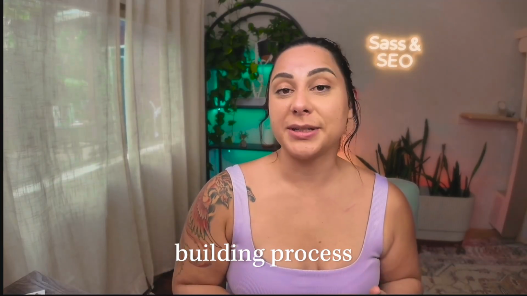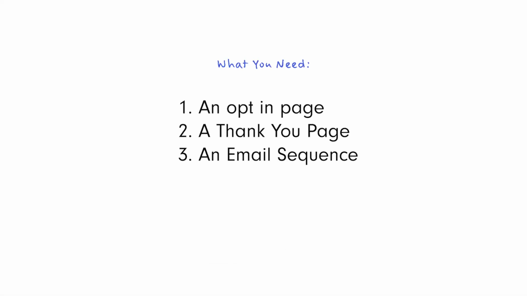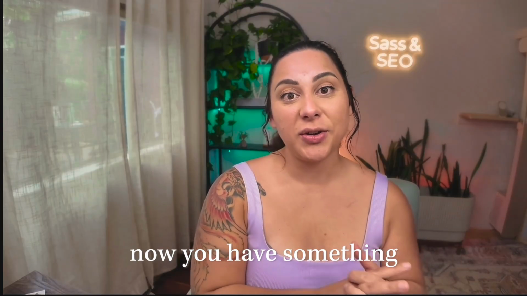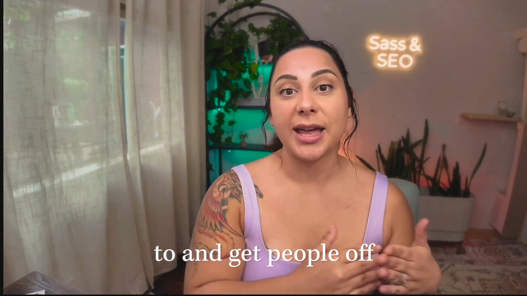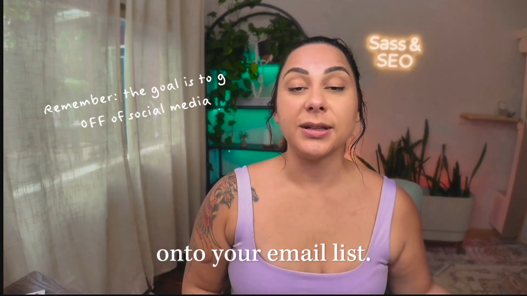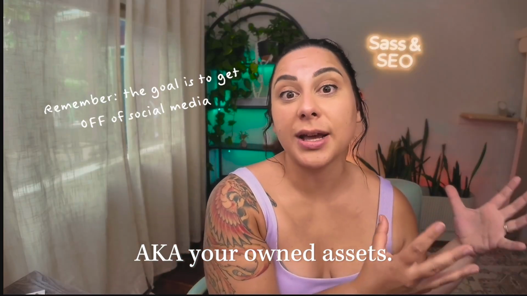The email list building process is pretty straightforward and simple. You need an opt-in page, a thank you page, and an email sequence. Three core assets. But once you have that, now you have something to actually run your ads to and get people off of just social media and over onto your email list, aka your owned assets.